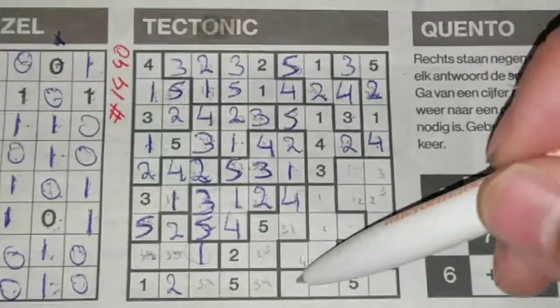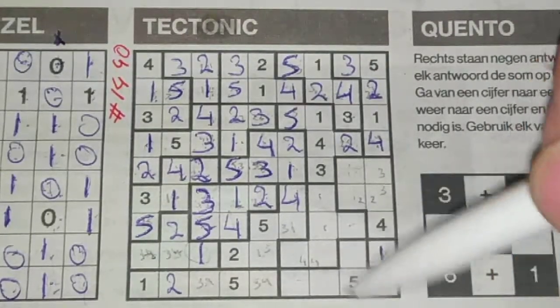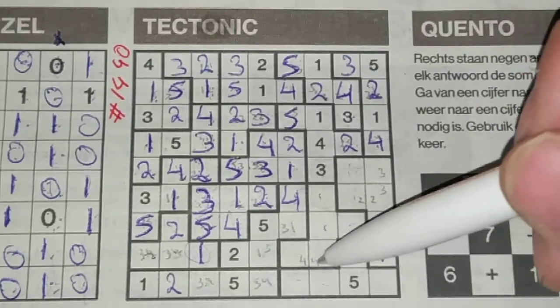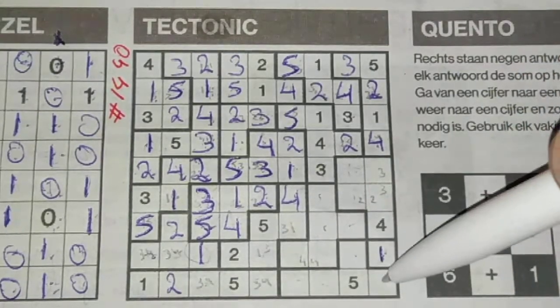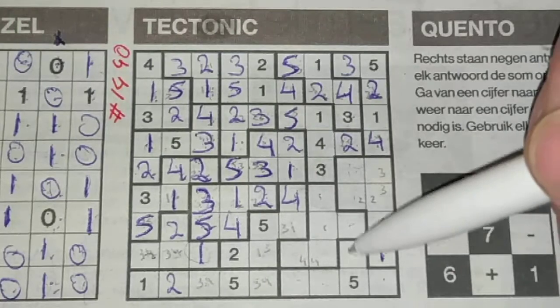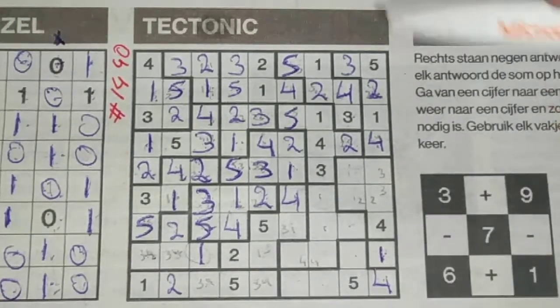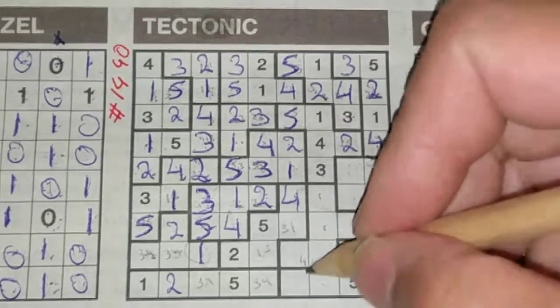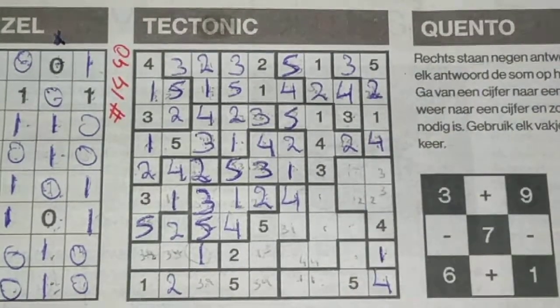That means these 2 boxes cannot be a 4. Otherwise I cannot fill any 4 in one of those 2 boxes. So the 4 could be here or could be there. And look, we have already a 4 there, so no 4 there. 4 should be here. We see here a 1, so this box cannot be a 1. So the 1 could be here or could be there.